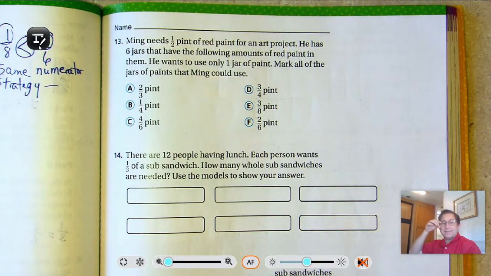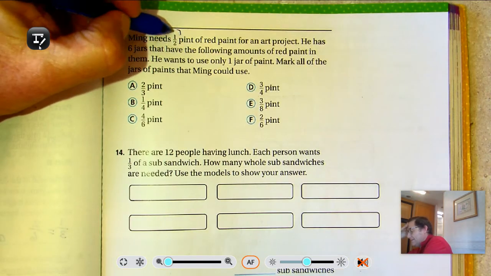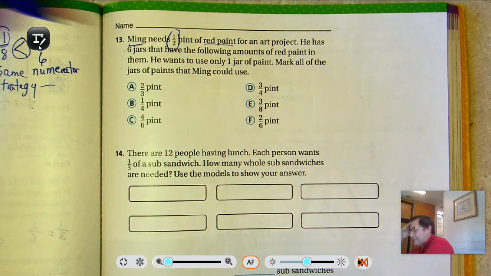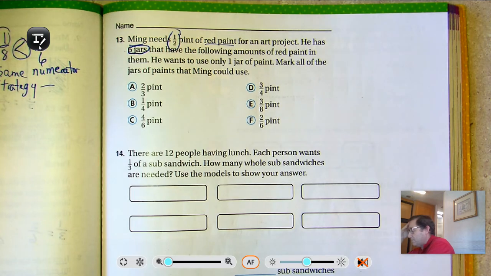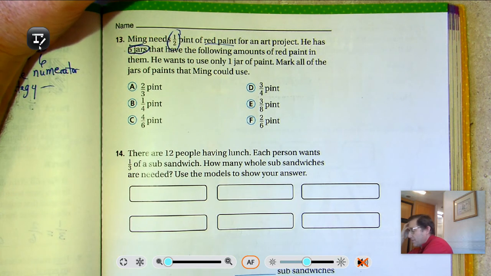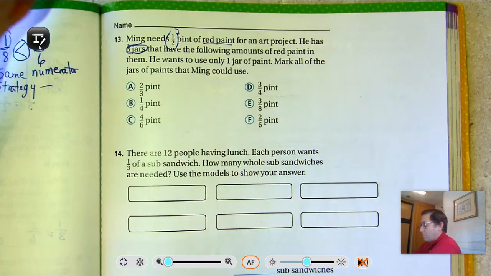13. Ming needs half a pint of red paint for an art project. He has 6 jars that have the following amounts of red paint in them. He wants to use only 1 jar. Mark all the jars of paints that Ming could use. All right.